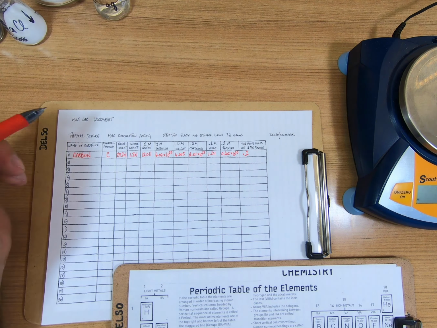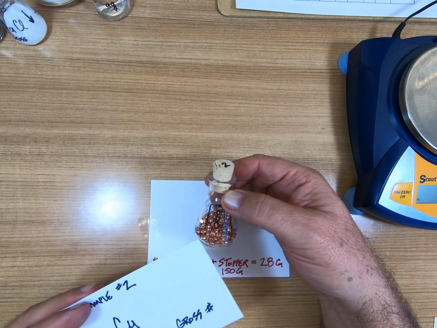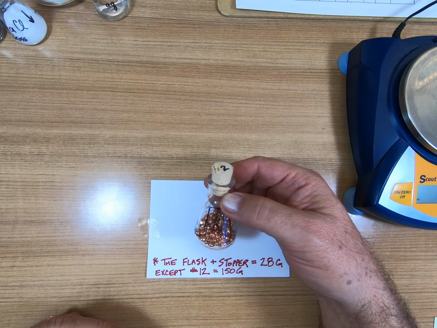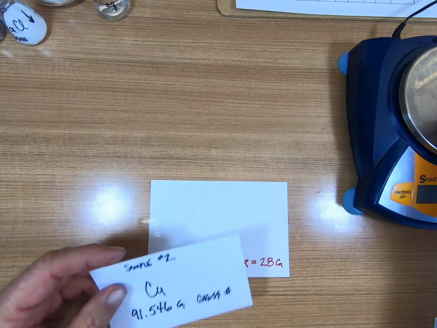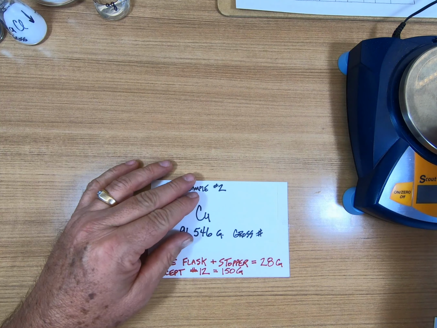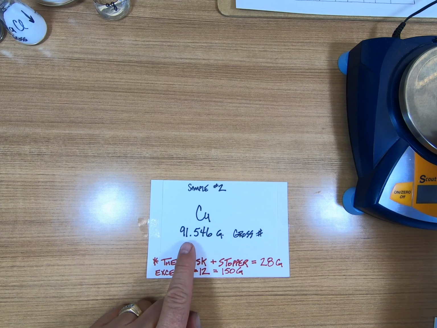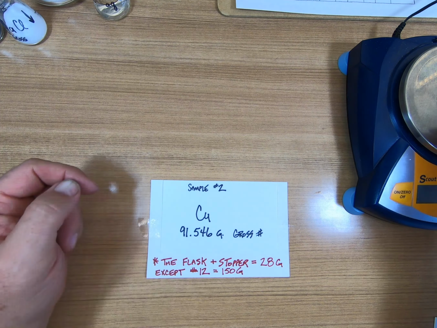Number 2. Number 2 is Cu, happens to be 29, that's a hint for your periodic table. We weigh it over here, and we get it with the flask and the stopper. It's 91.546 grams. That's number 2.